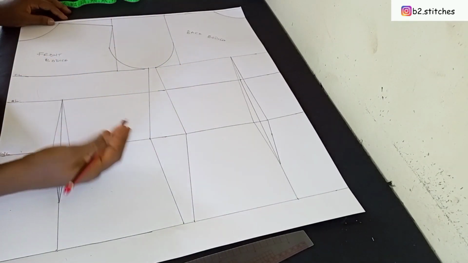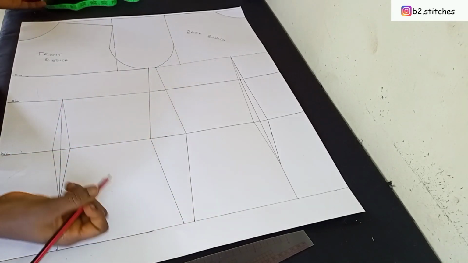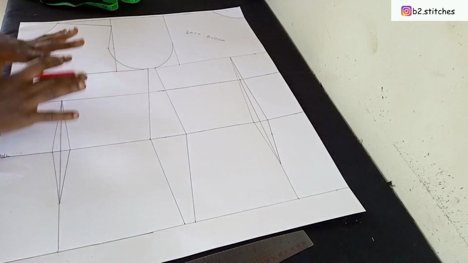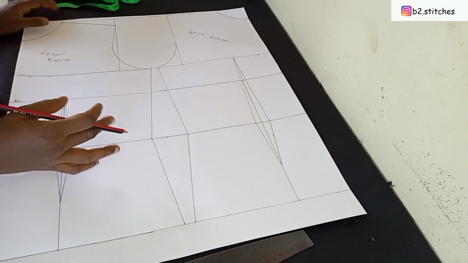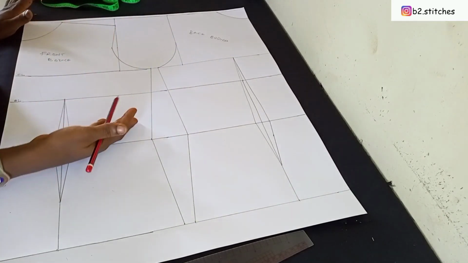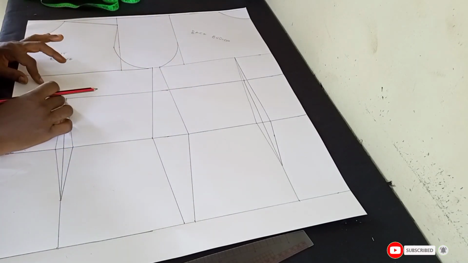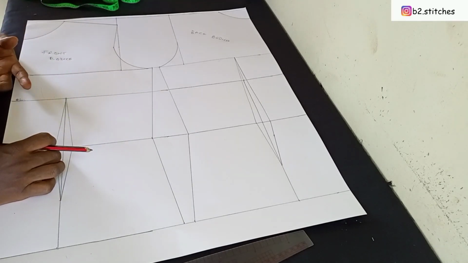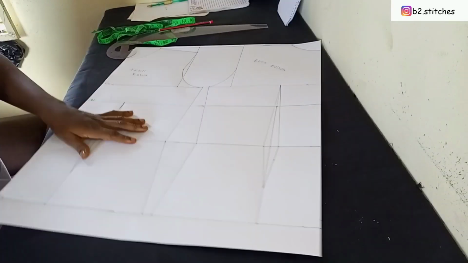Okay, in taking side dart, this is applicable to bustier, corset, princess dart, and so on. But for a basic bodice, a basic blouse, this is how you draft it. All right, so I'll just go over and cut our pattern so that we can see what we have here.